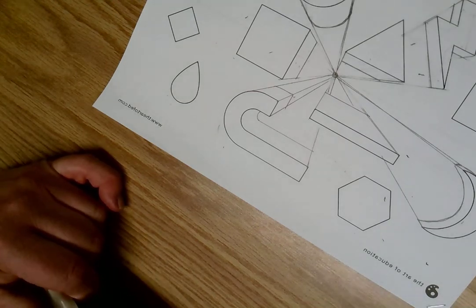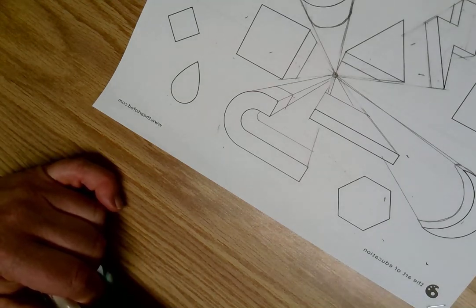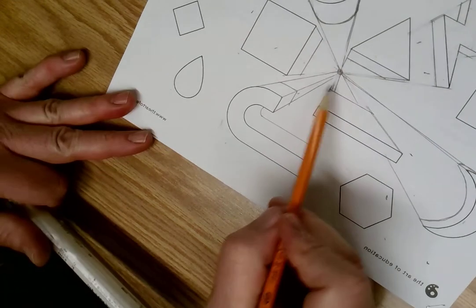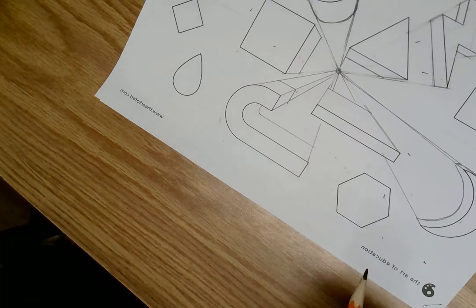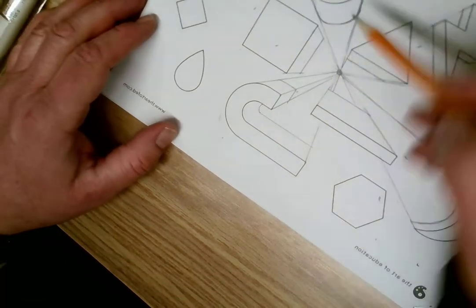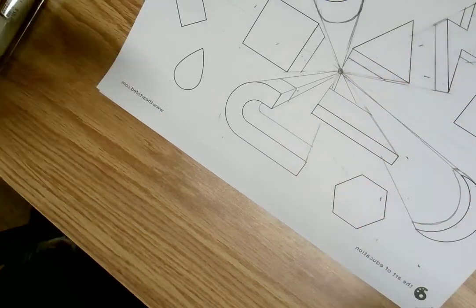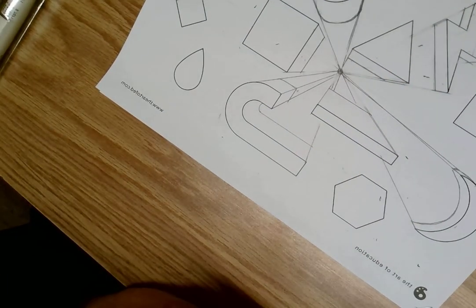Remember, it's a three-step principle. What are the three things that we need to do one-point linear perspective? Who can give me one of them? Chloe. Vanishing point, we've got that. What else? Orthogonals. Those are the angled lines that go to our vanishing point. And one last thing. What is the last one?